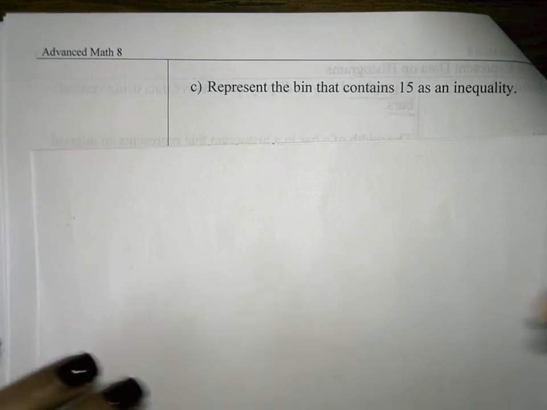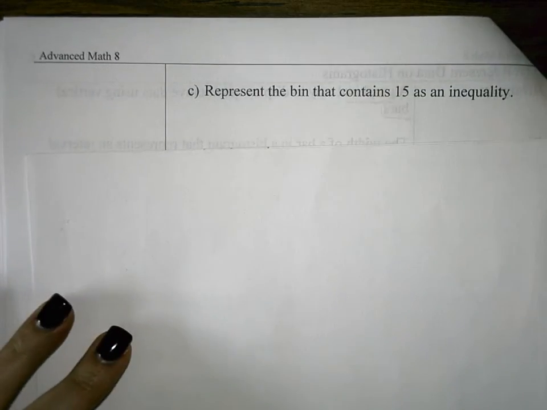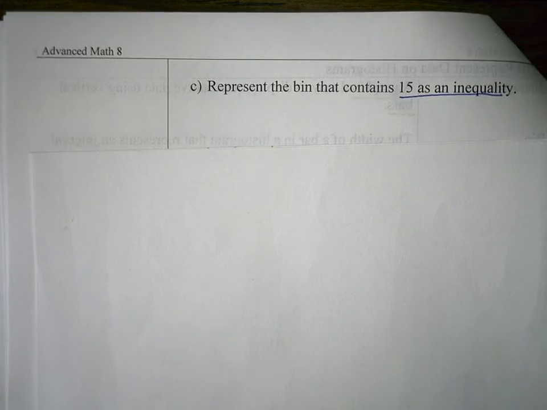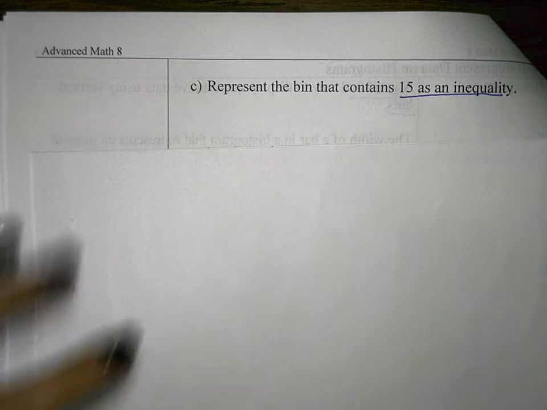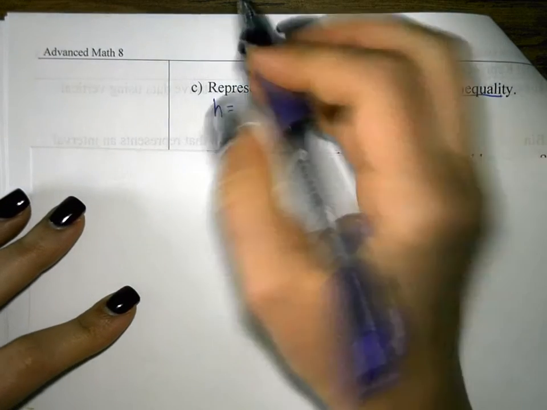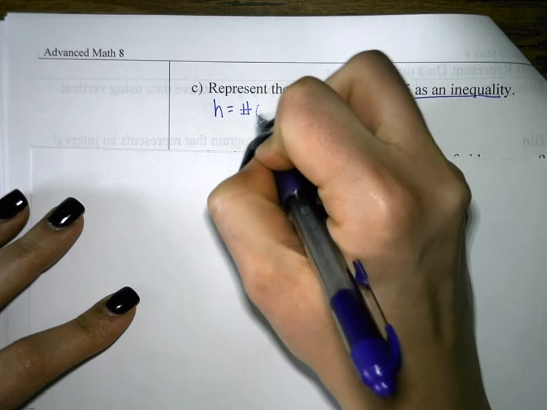The next question wants us to represent the bin that contains 15 as an inequality. So they want us to write an inequality that represents the bin that contains 15 as part of it. So we have to define a variable first. I'm going to let our variable be h, which represents the number of hours.